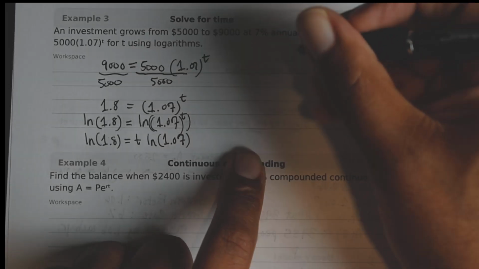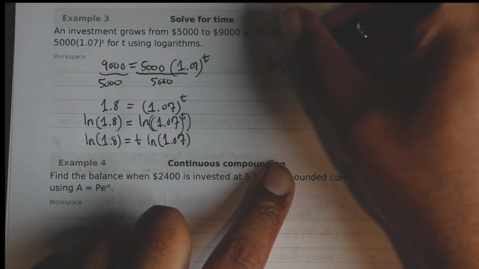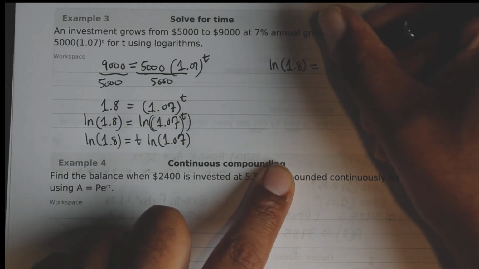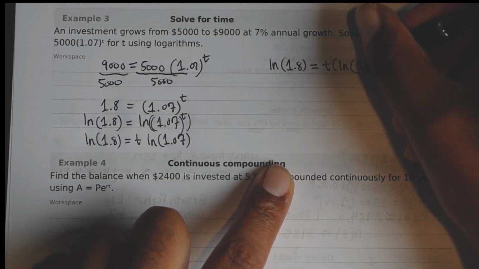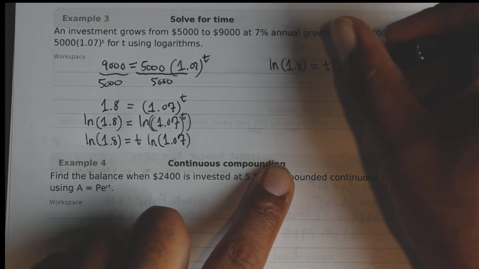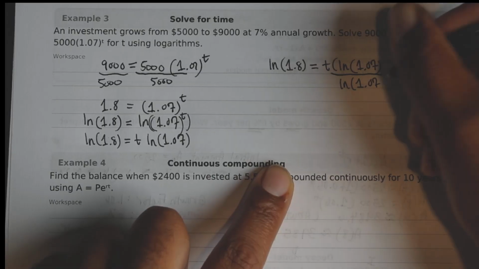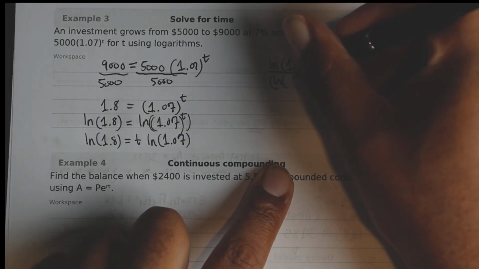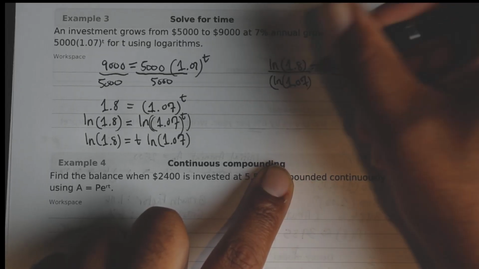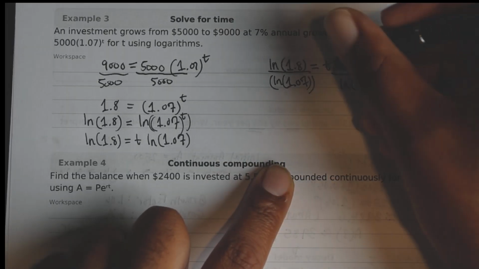Okay. In doing that, we can take the natural log of 1.07 and divide it to both sides to get t. So the natural log of 1.8 equals t, ln 1.07. Okay, then I'm going to divide both sides by the natural log of 1.07. And then this will tell us what t is.